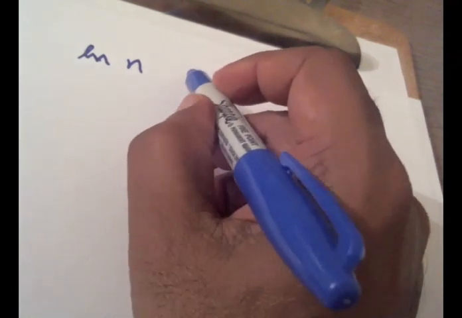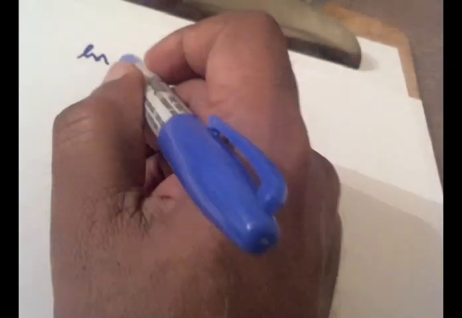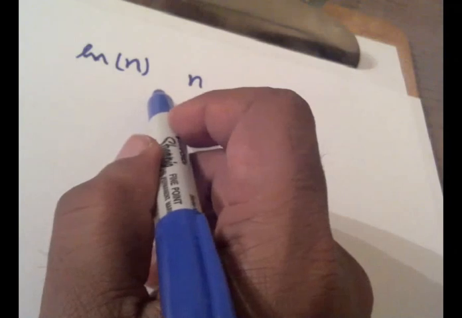So let's look at, for example, ln of n. This grows a little bit slower than n itself. So both of them grow pretty slowly.